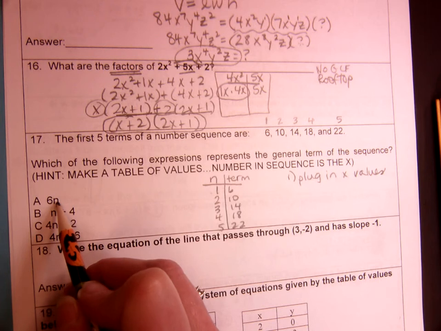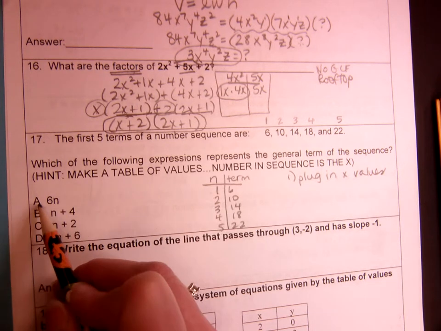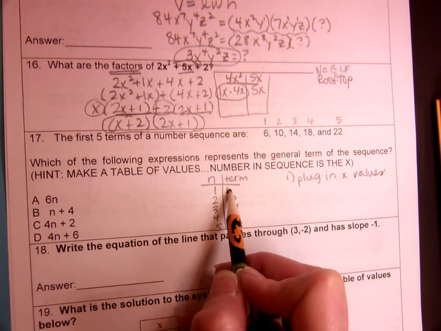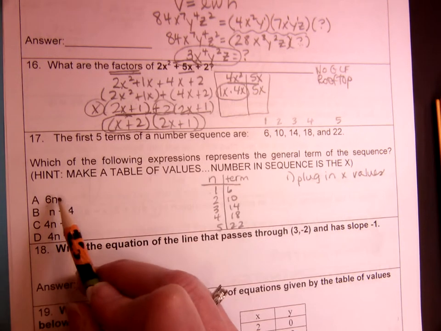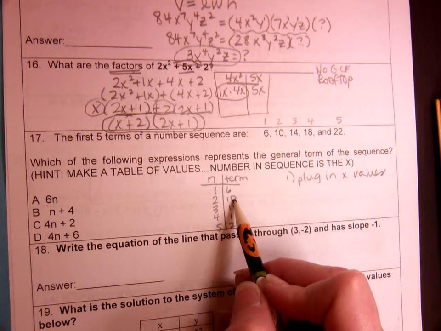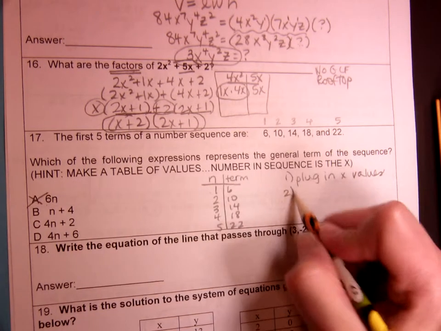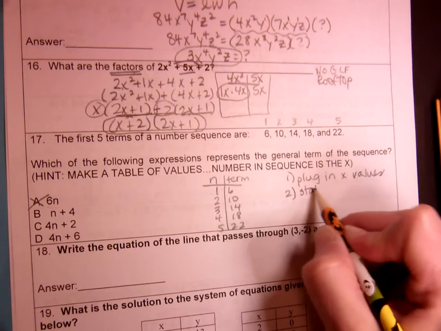So, for example, if I was to do the letter A, you would say 6 times 1 gives you 6, and that works, but does 6 times 2 give you 10? No, it doesn't. That doesn't work. So let's try another method. Remember, you could also try stat edit and then do stat calculate.